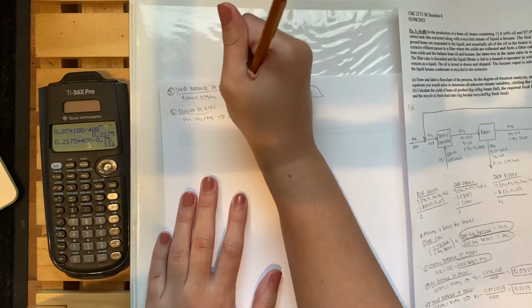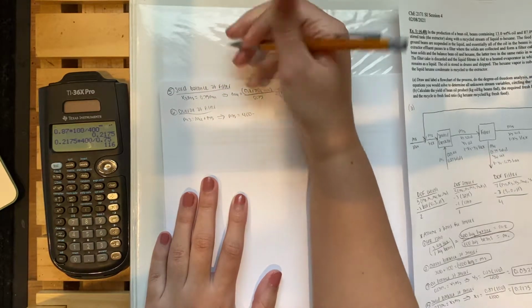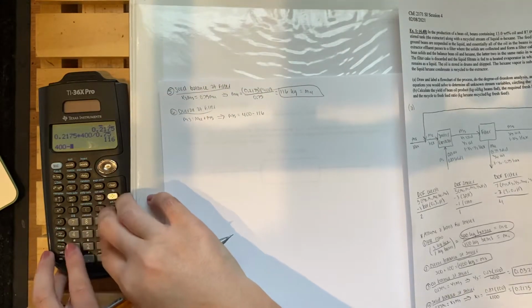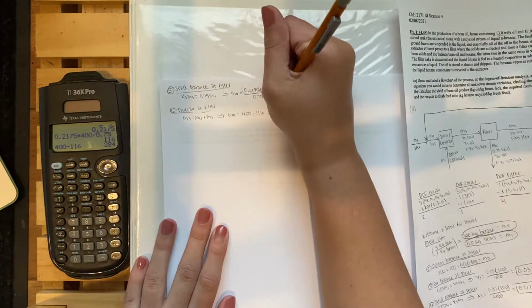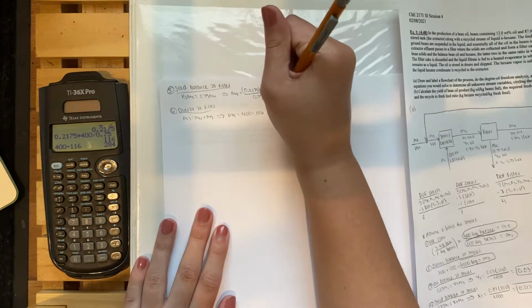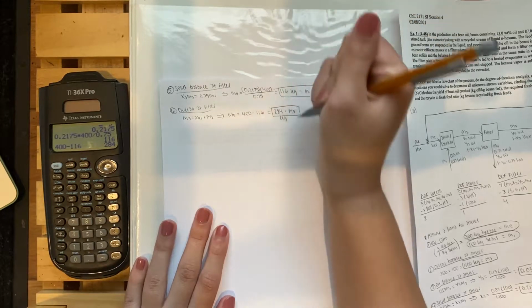So then M5 must be equal to M3, which is 400, minus M4, which is 116. So M5 is equal to 284 kilograms.